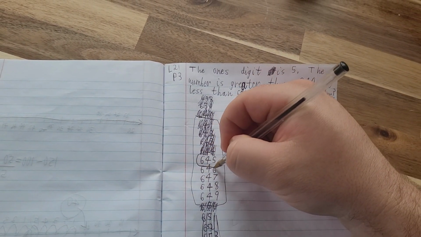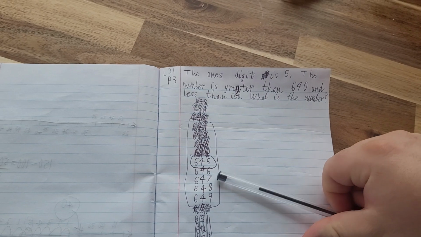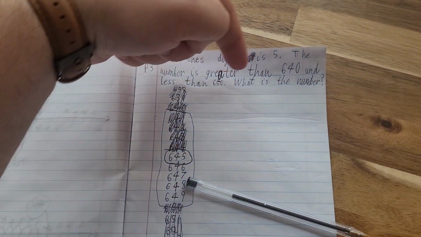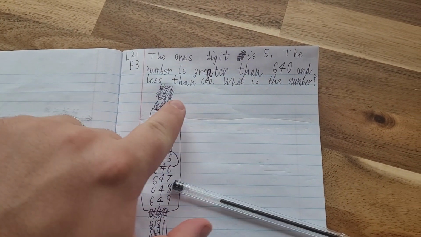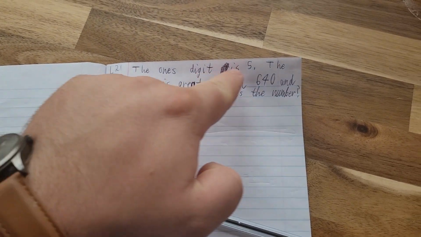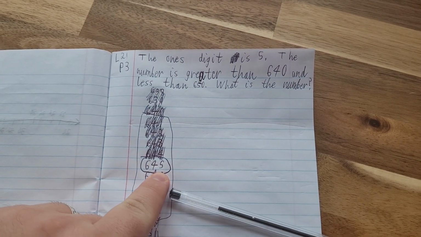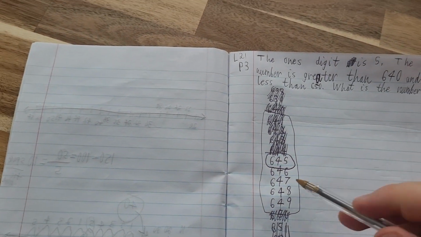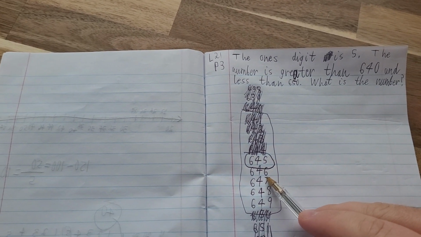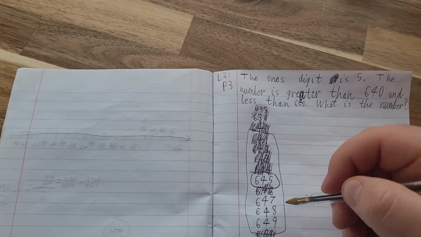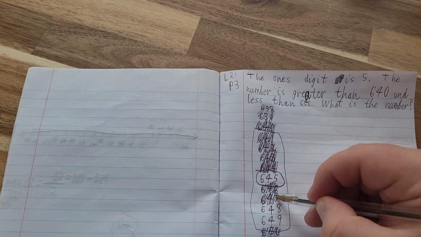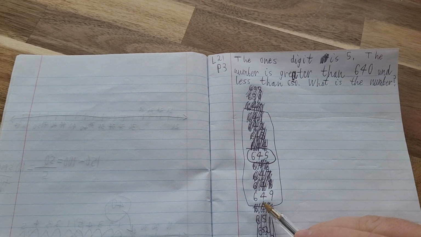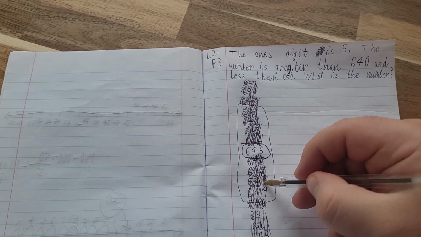645, this is a good number because it is greater than 640, it is less than 650, and the ones digit is 5. 645 is our number. And let's just check the others for peace of mind. 646, the ones digit is 6, not 5. This has a ones digit of 7, not 5. This has a ones digit of 8, not 5. 649 has a ones digit of 9, not 5.